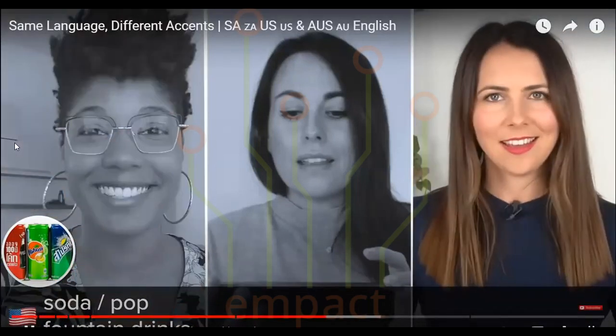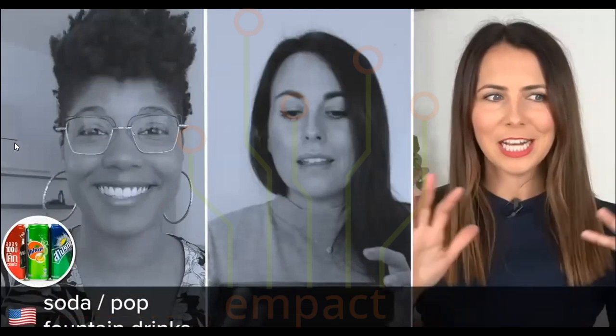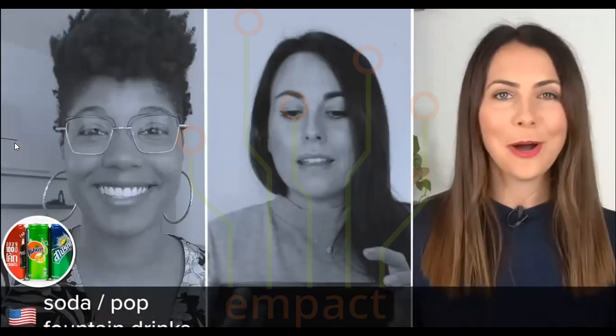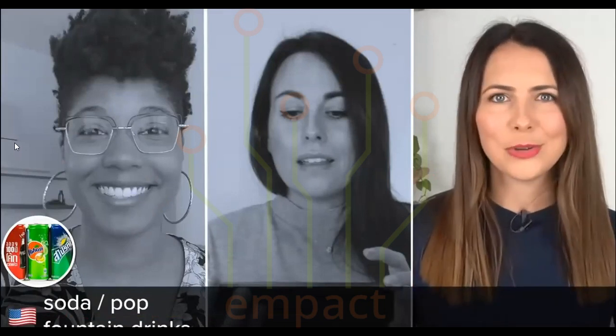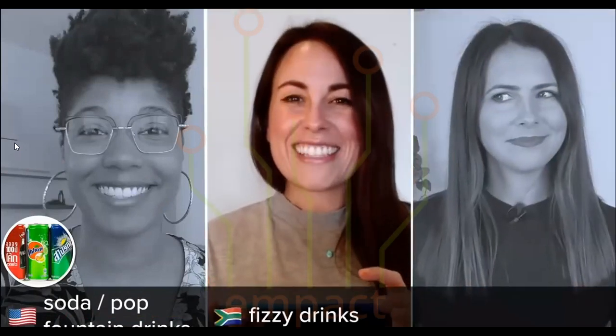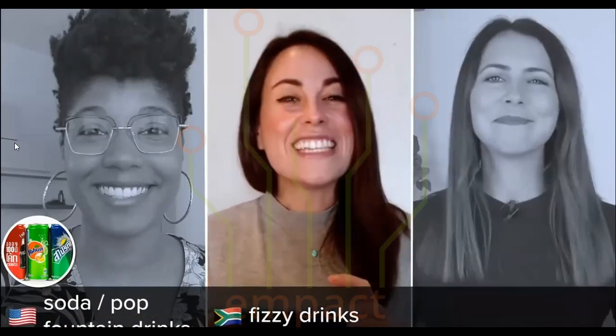Oh my gosh, I had no idea that there was such an array of different words for these drinks. They're so common, and yet they're referred to so differently. I wonder what Danny's got to say about it. These are fizzy drinks in South Africa. Fizzy drinks are Coke and Fanta and Sprite, and the plain water with bubbles is just soda, soda water.